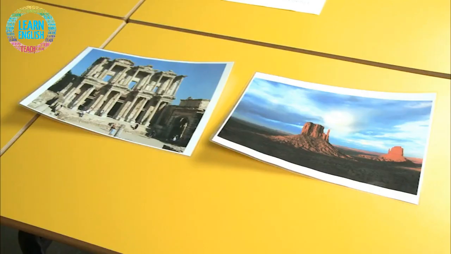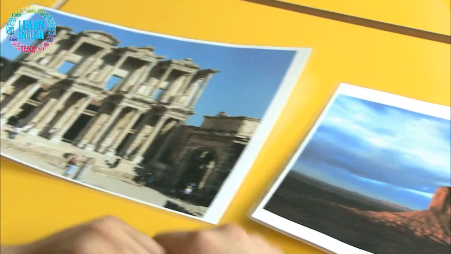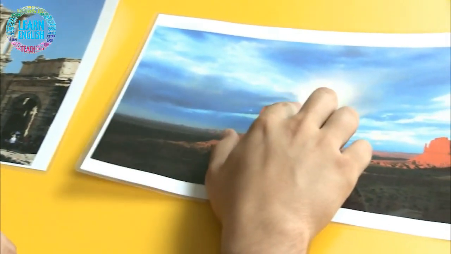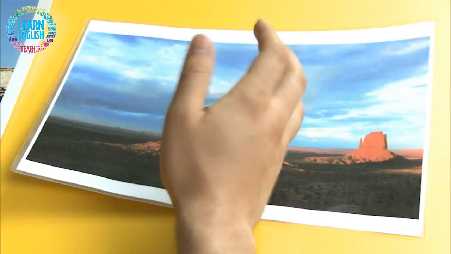Okay, both pictures look nice. This picture might be taken in Turkey or Greece or someplace like that because the architecture seems like that. Whereas this other picture might have been taken in the desert, maybe in the United States, near Arizona or somewhere else.